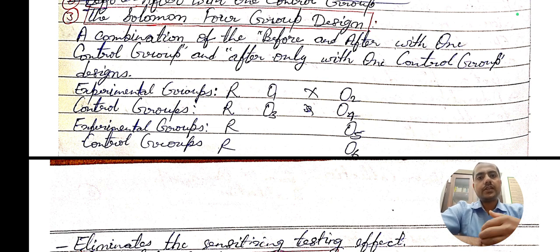In the case of the control group, without any treatment we take the observation. O3 is the observation before any kind of treatment, and O4 is again the observation without any treatment.